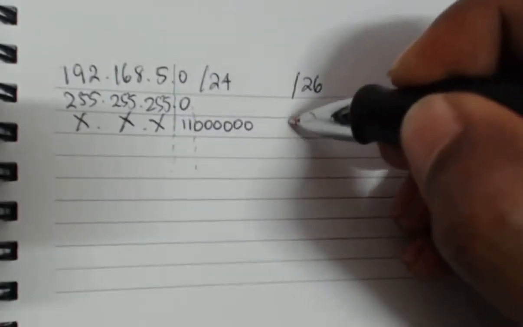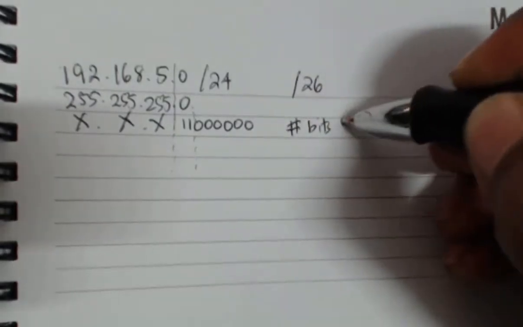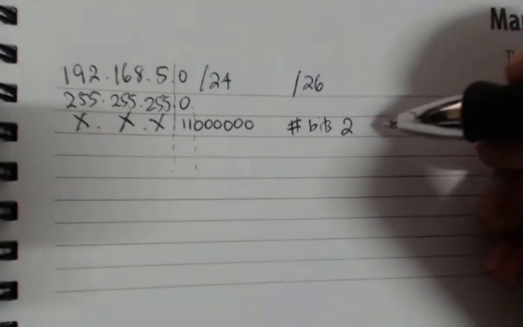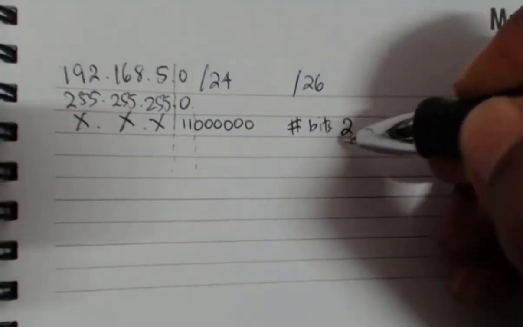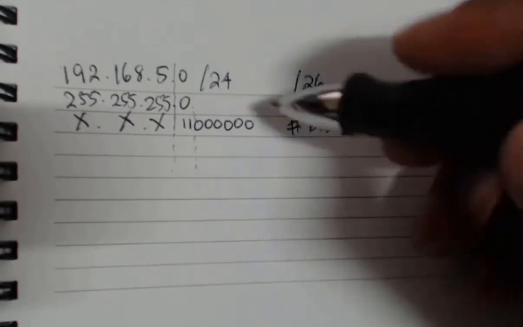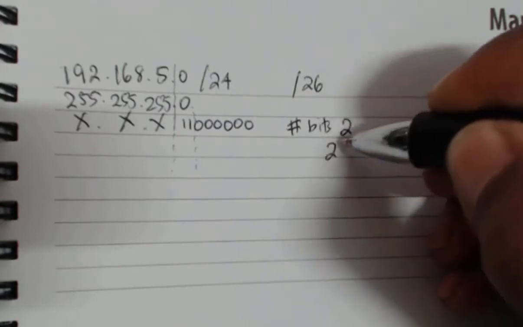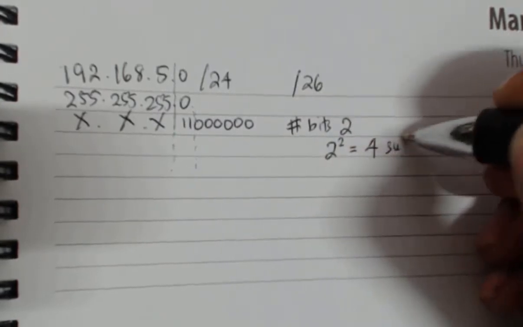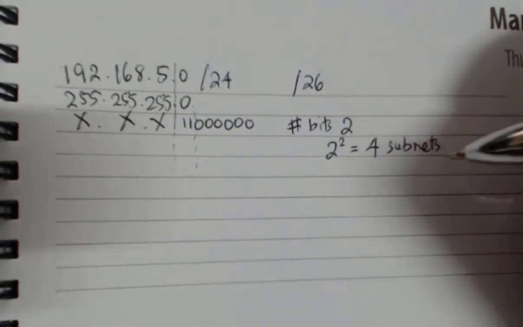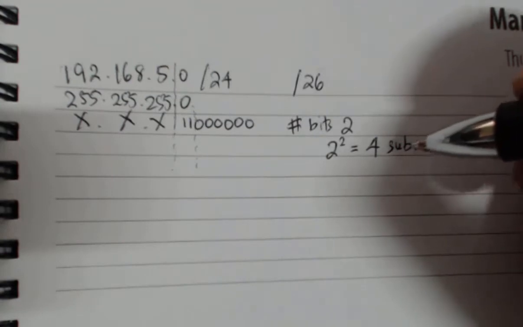So the number of bits borrowed is 2 bits. If we want to find out how many subnets we can have out of this address, 2 raised to the power 2 bits borrowed equals 4 subnets. Now let's find out what will be our subnet addresses.